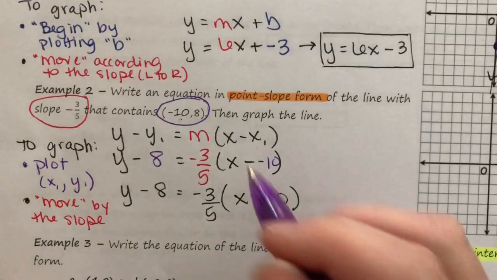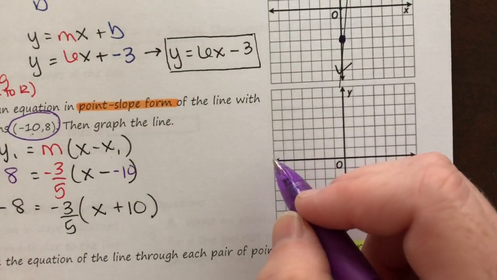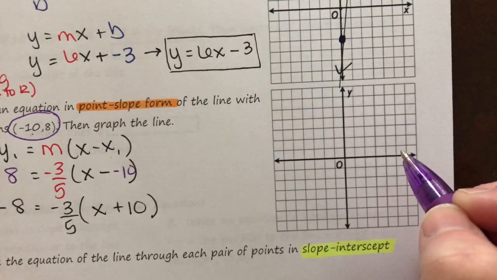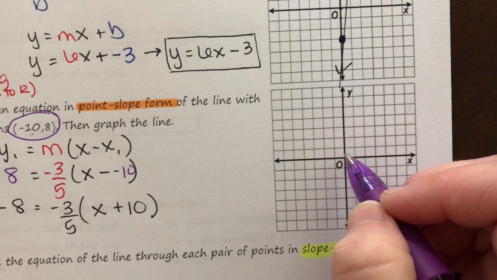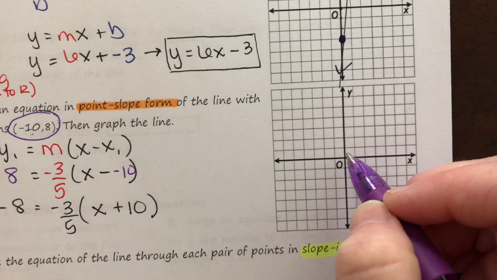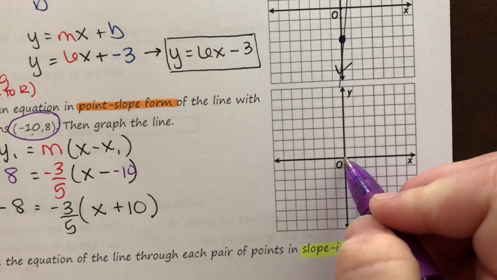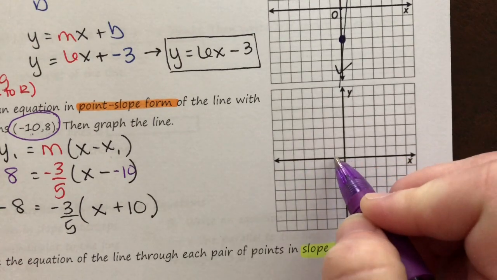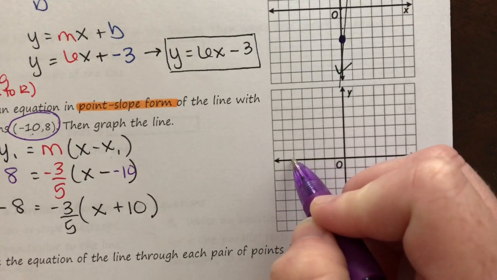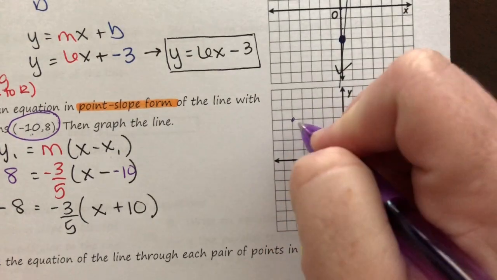Okay, so we're going to plot -10, 8. Now, in this graph that they give us, they don't give us 10 squares, right? And we don't really have room to draw a bigger graph. So what can we do? Well, they give us these little squares, so we could say that each square is 2 units. So instead of going back 10 squares, we're only going to go back 5 because we're going to count by 2s. So we're going to go back 1, 2, 3, 4, 5, which is 2, 4, 6, 8, 10, and then up 8. And again, they're by 2s. So 2, 4, 6, 8, right there.